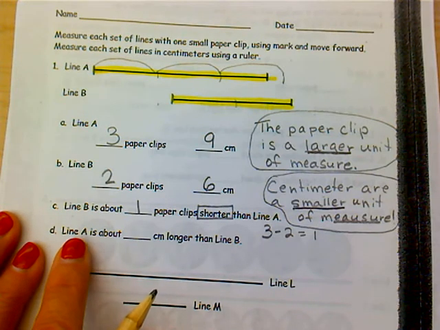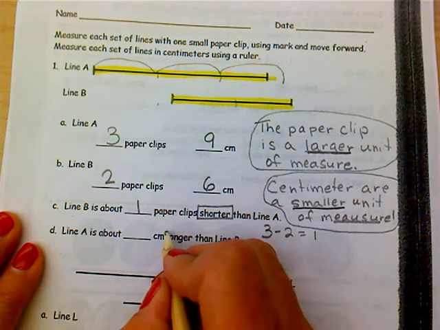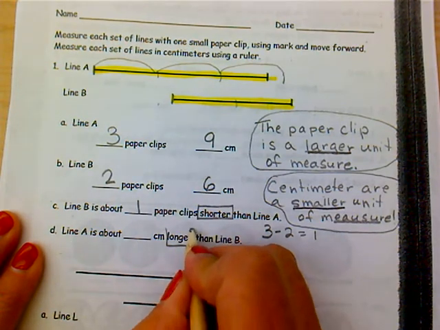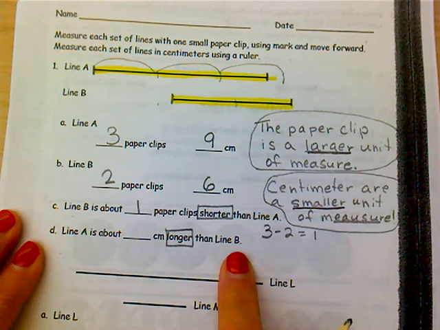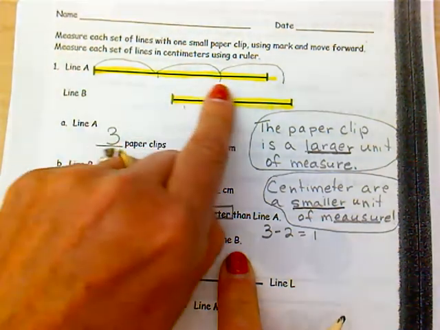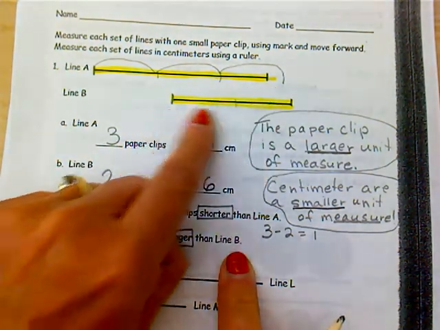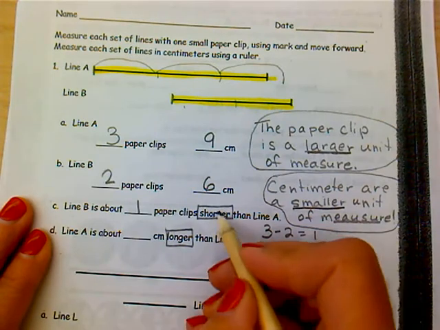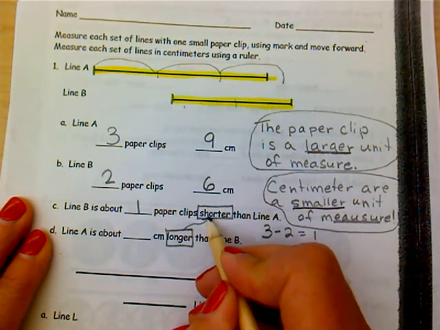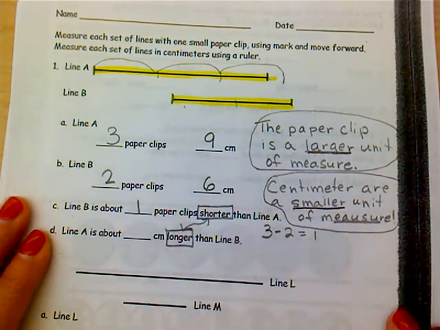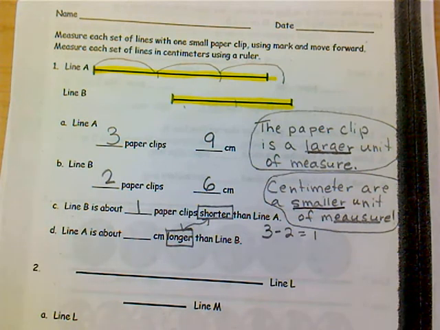This time we're comparing line A and line B, and we're deciding how much longer is line A than line B. So how much longer is line A compared to line B? Anytime we're comparing things either being longer or shorter, that's a pretty big hint that we need to be using subtraction. So go ahead and try that one, shut the video off, and then we'll come back.